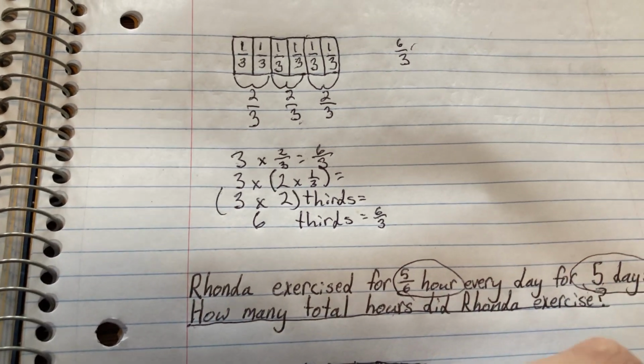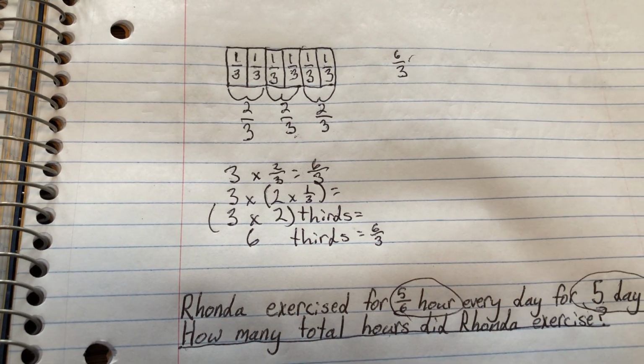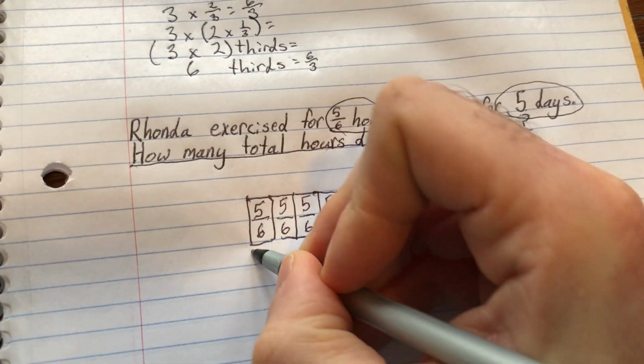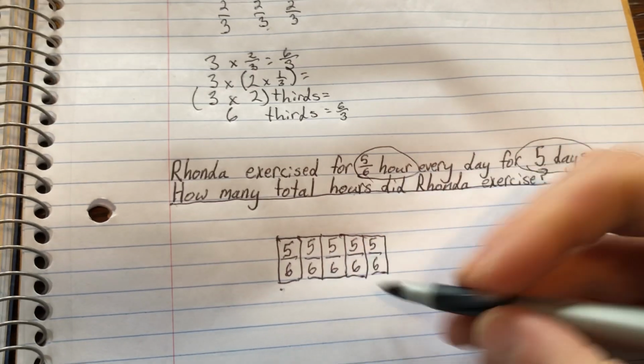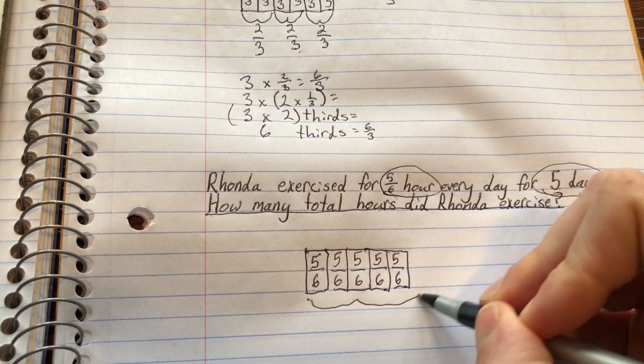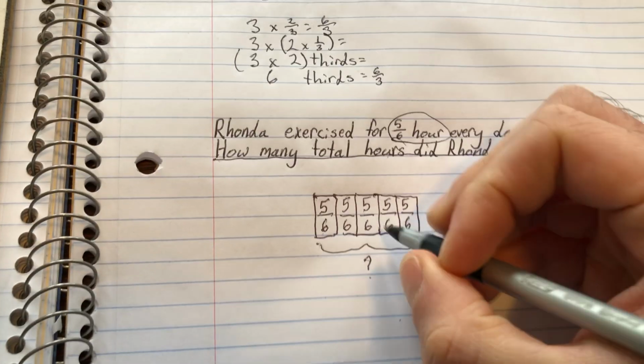Okay, so that's 5. So this is over 5 hours. Now, of course, sorry about the camera. Now, of course, we want to know how many total hours is that all together? That's what we don't know yet.